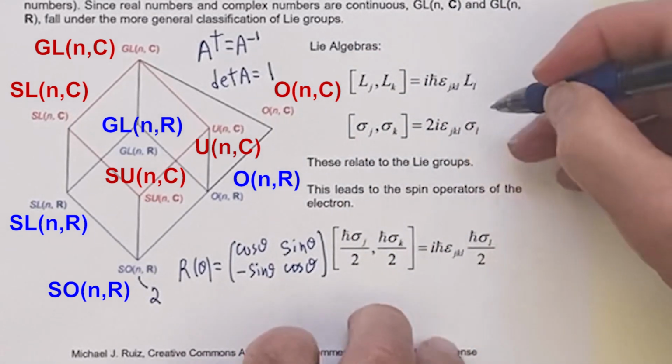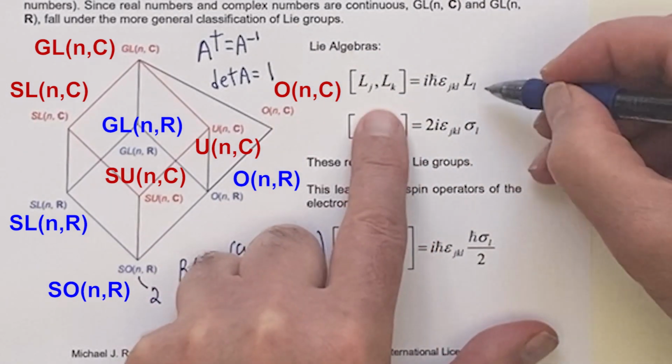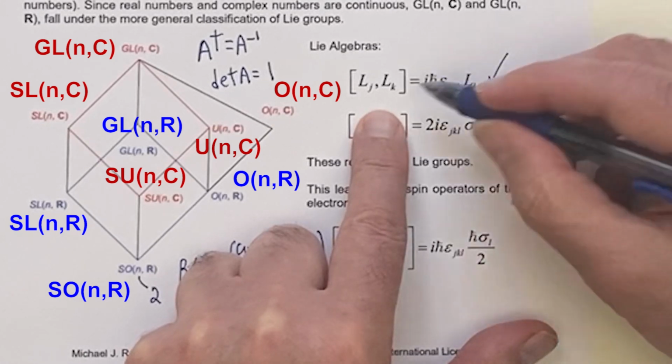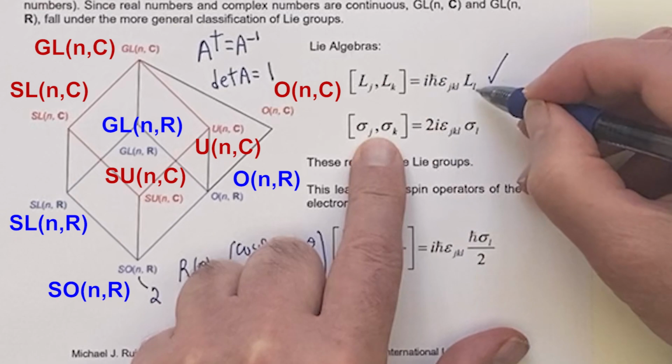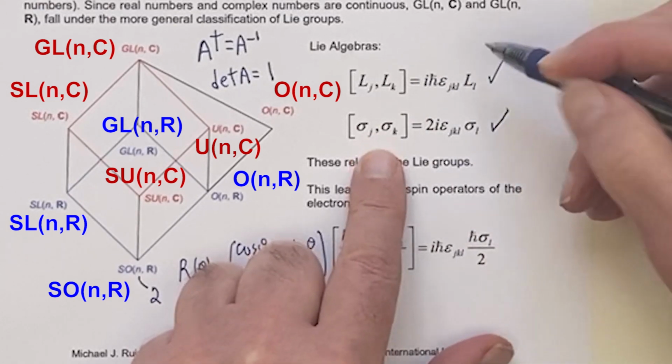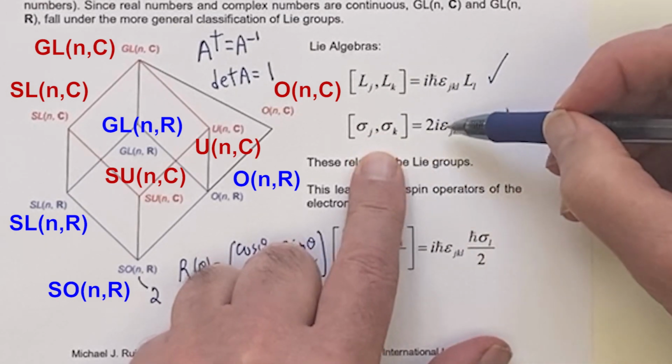And these are Lie algebras named after Sophus Lie. See, these are the algebras. We found these relationships with the orbital angular momentum and the Pauli matrices.